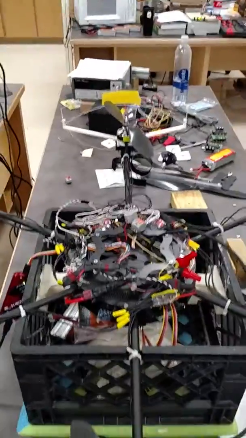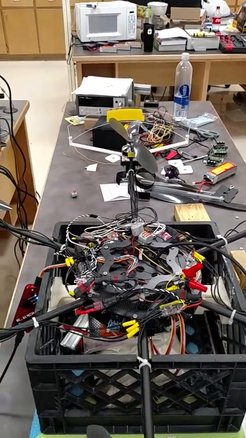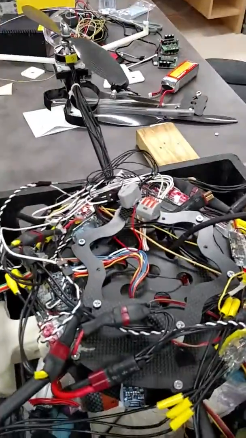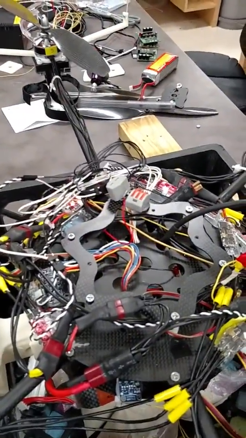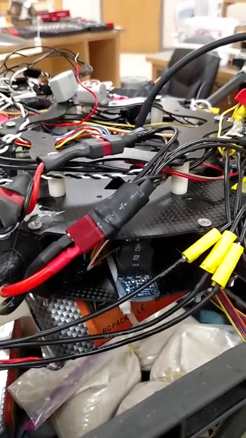Part of the reason that USB cable is there is it allows us to basically debug the flight computer and to pull telemetry from it. So yeah, that's what's going on. That sensor right there, that's the altimeter.